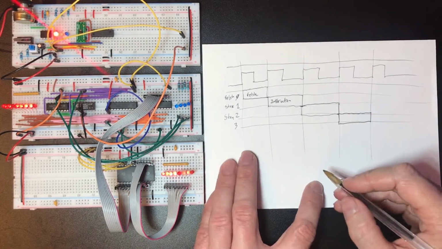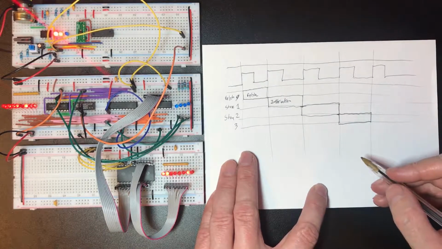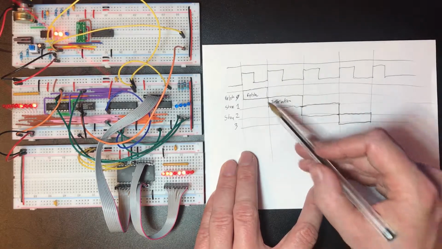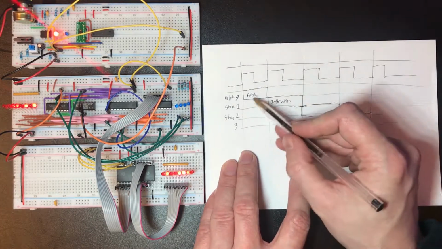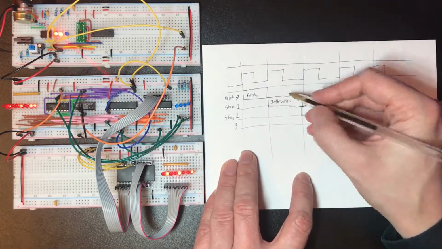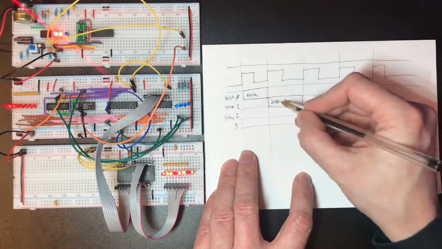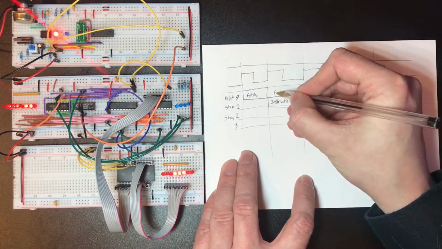Now the interesting thing about a pipeline is, of course, that we've got these sections of the CPU operating in parallel. So in the next cycle, we've got a different fetch going on.